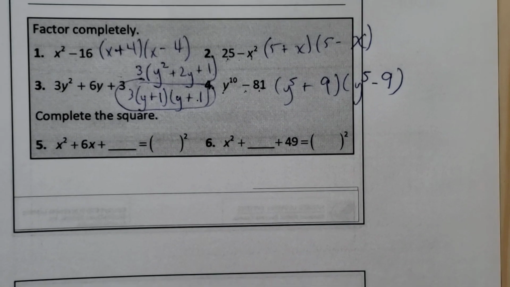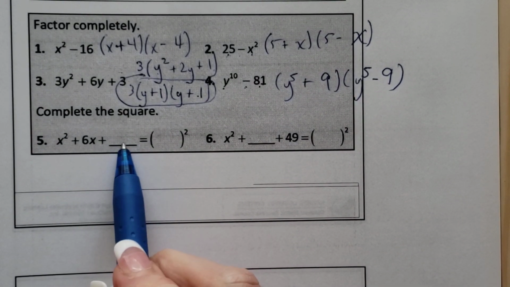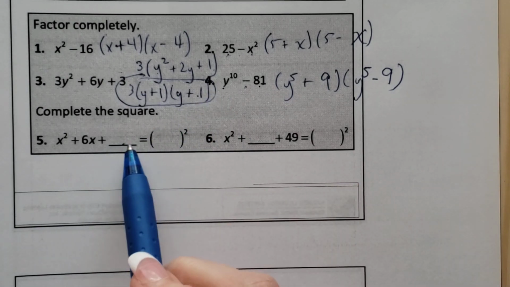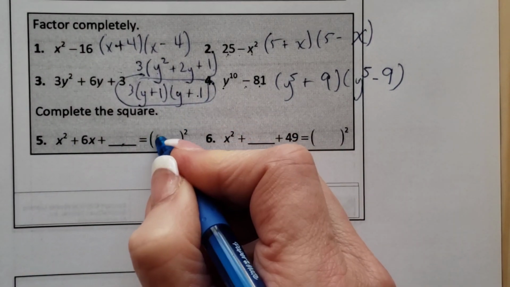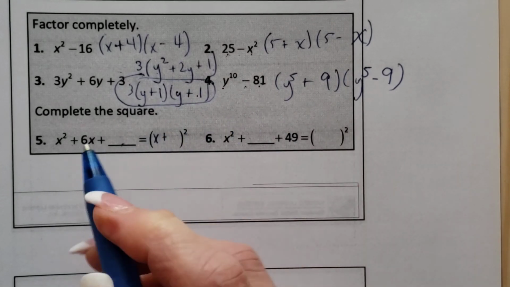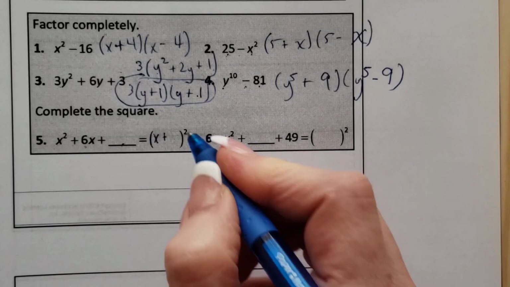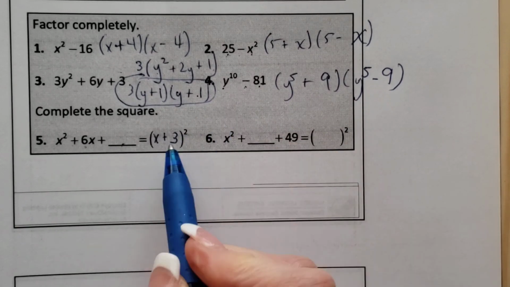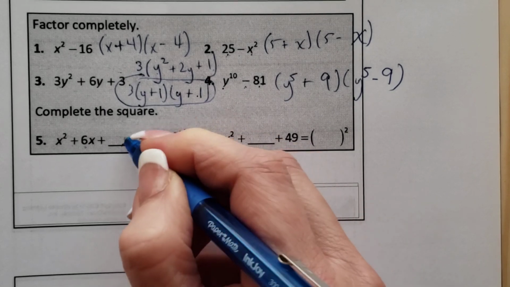All right, number 5, I have the last number missing. So the first thing I'm going to do is figure out what comes here at the end. Well, this is an x plus, so this is an x plus. So to get from here to here, I'm going to half this number. So half of 6 is 3. And then to go from here back to here, I'm going to square 3, and I get 9.